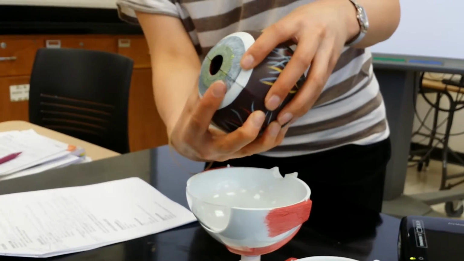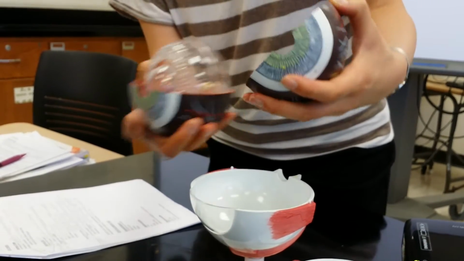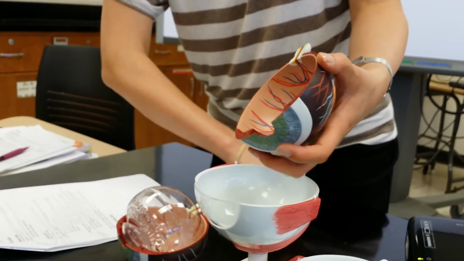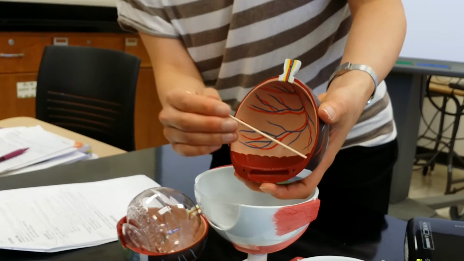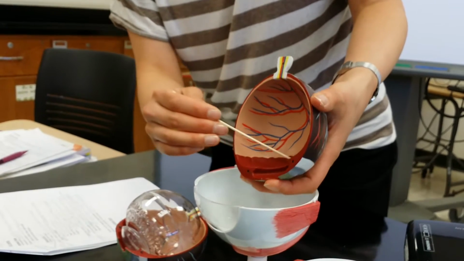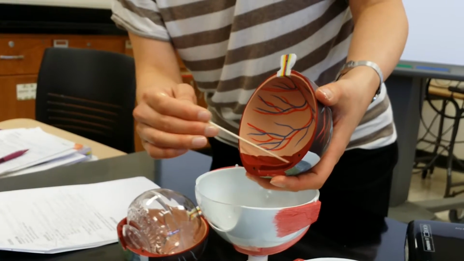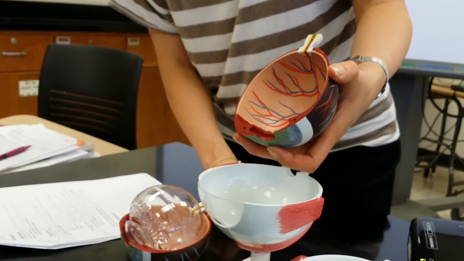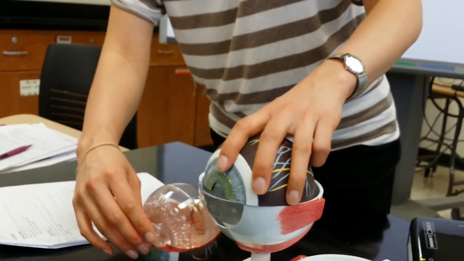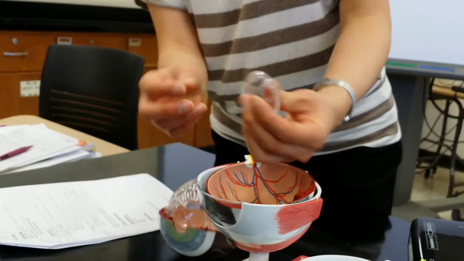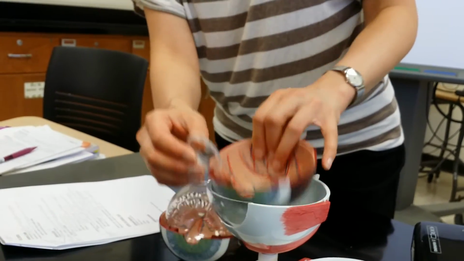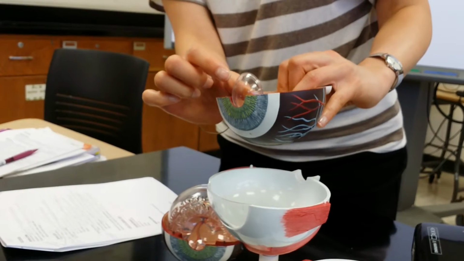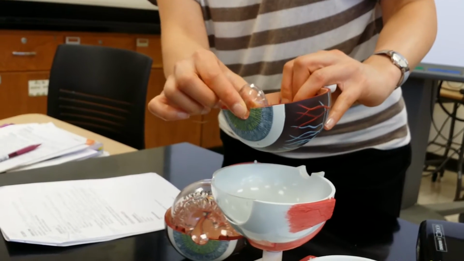If we open up this model, we'll see the remaining parts of the middle layer. So you'll see right here the ciliary body, which connects to the iris. And you also see the lens right here, which sits right behind the iris. So that's your middle layer, the vascular layer.